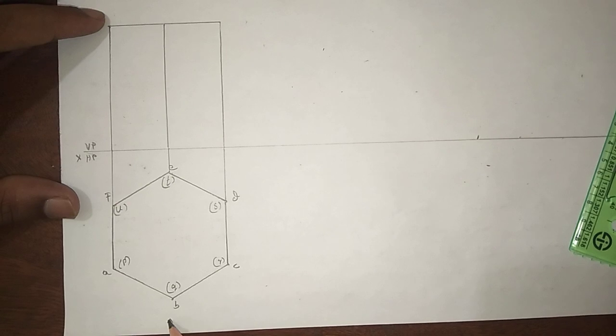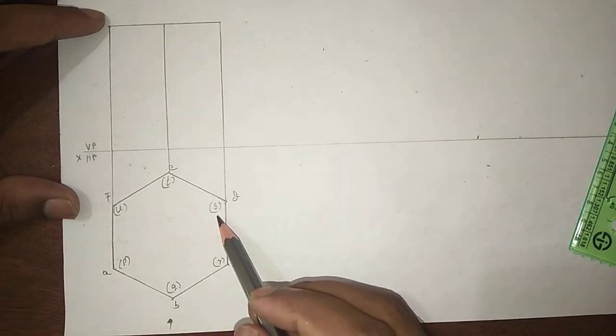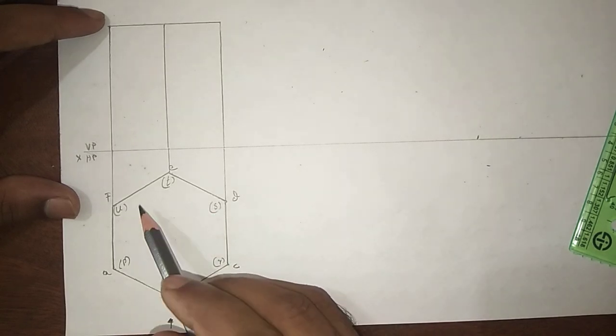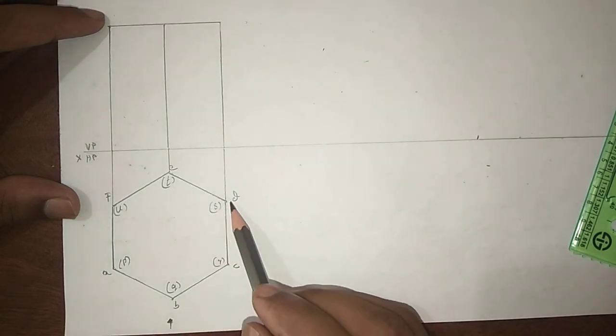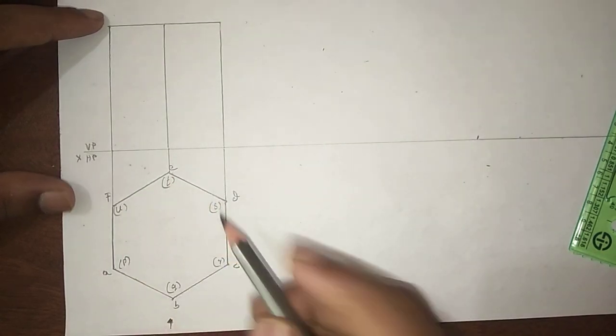Now the object, when looking from the bottom, the visible points are at the bottom face P, Q and R, and for the bottom face the invisible points are S, T and U, and for the top face the visible points are A, B, C and the invisibles are D, E, F.